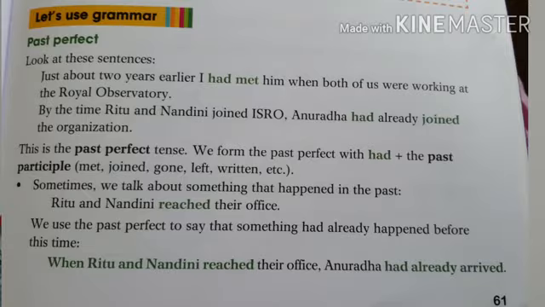Past perfect tense. Just look at these sentences. Just about 2 years earlier, I had met him when both of us were working at the Royal Observatory. By the time Ritu and Nandini joined the ISRO, Anuradha had already joined the organization. This is the past perfect tense. We form the past perfect tense with had plus the past participle. Examples: met, joined, gone, left, written, etc.